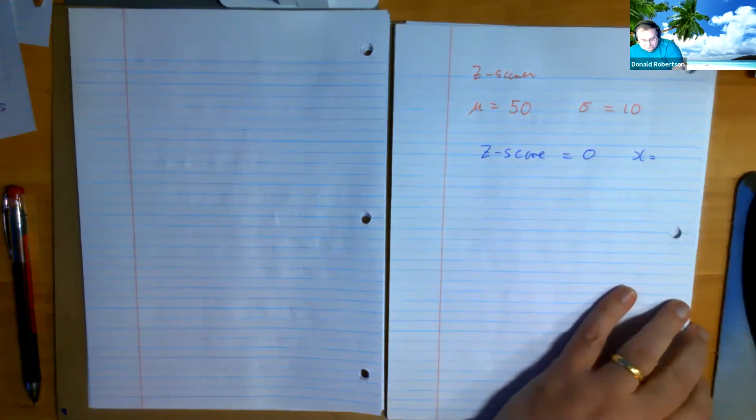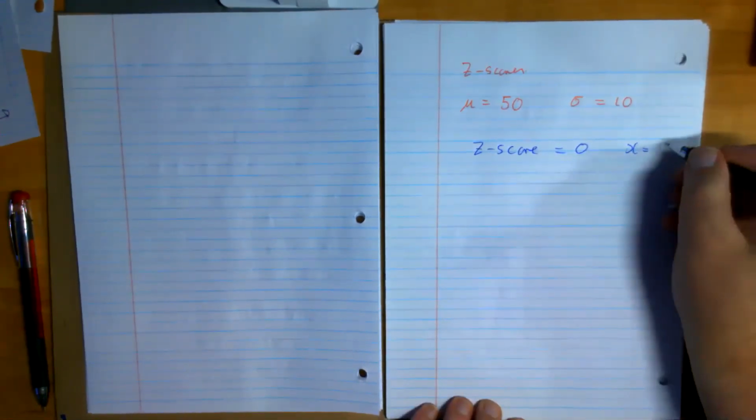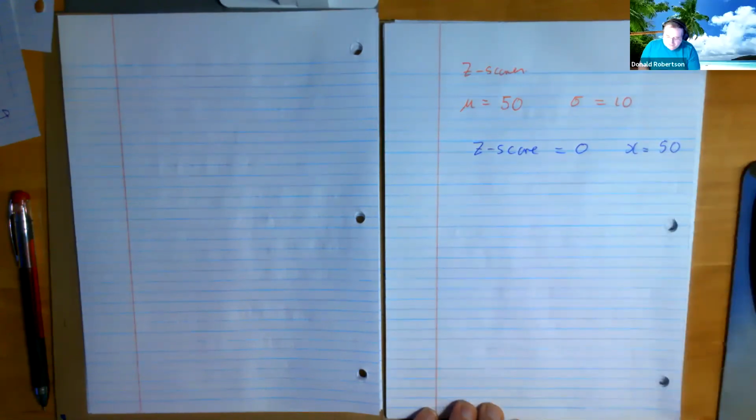So imagine this is a test. The mean is 50, the standard deviation is 10. If you get a Z-score of 0, what did you get in the test for that to happen? 50. Yeah. So a Z-score of 0 happens when you get the same score as the mean of the population.